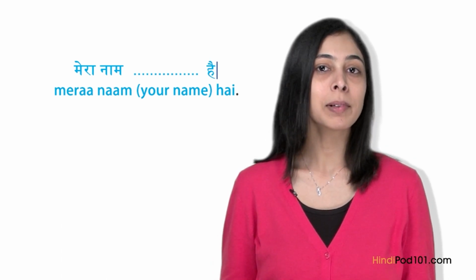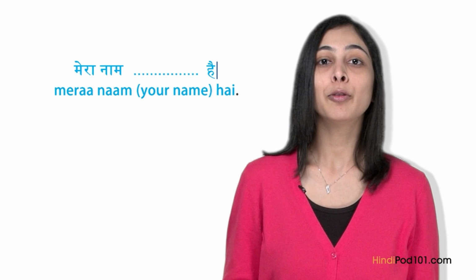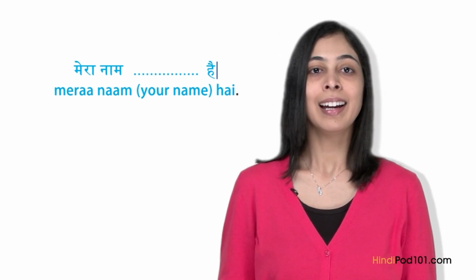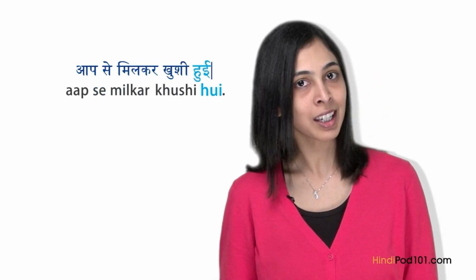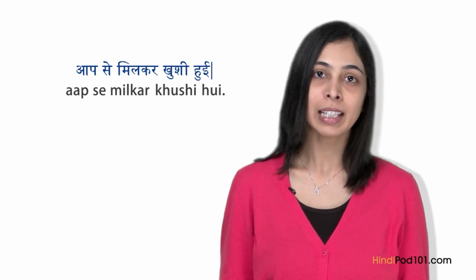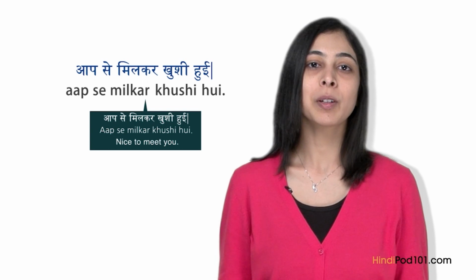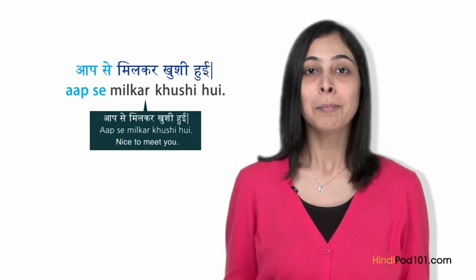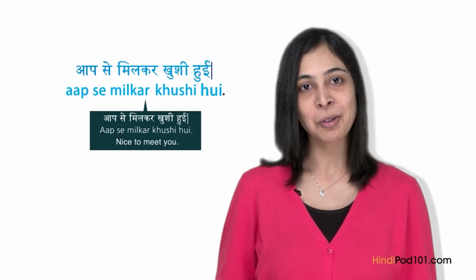The structure of simple Hindi sentences is different from English. In Hindi, the word order is subject, object, verb. The second sentence we have is aapse milkar khushi hui. Aapse milkar khushi hui can be used by both men and women. It means nice to meet you. It's used when meeting someone for the first time. Aap se milkar khushi hui.